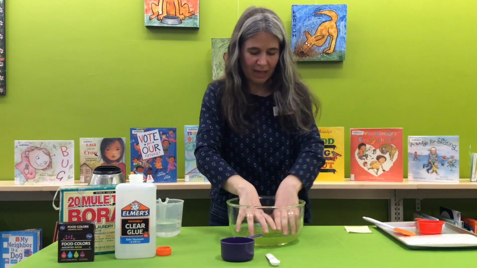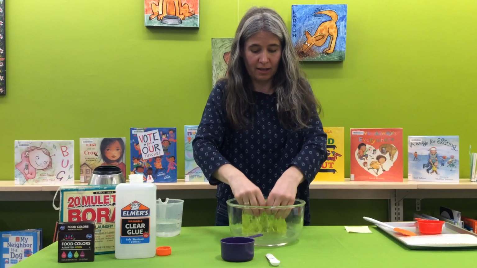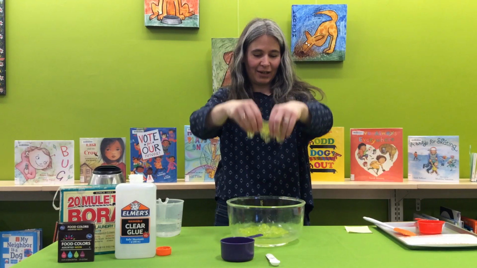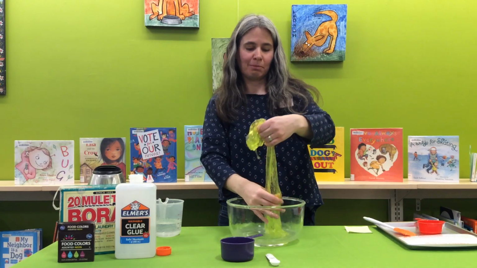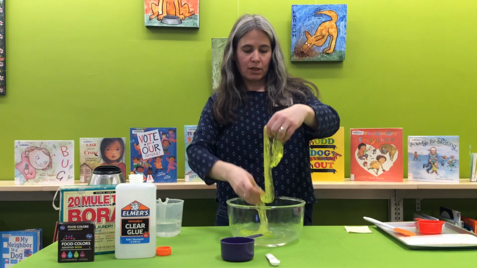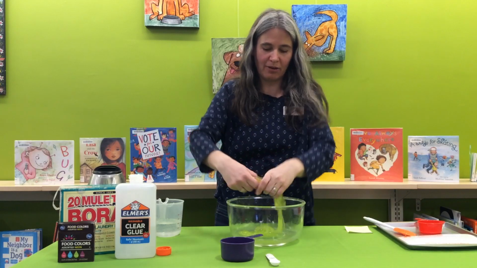All right. Once you've mixed it a little bit with your spoon or spatula, you're going to start mixing with your hands. And this is where it gets really cool. Look at that. So right now it's warm, so it's, oh, it's like the blob. It's gorgeous slime. Yeah. A little distracted by how nice this is.